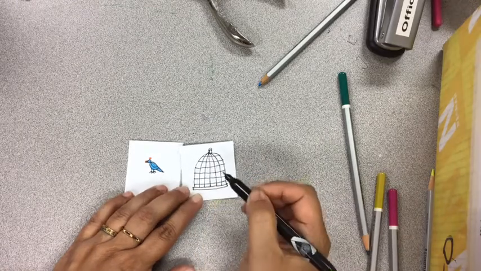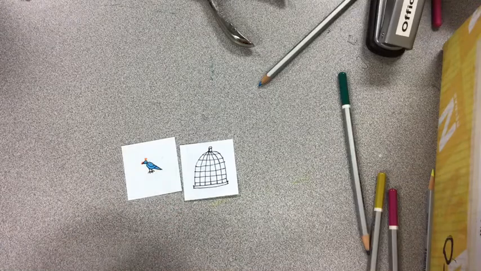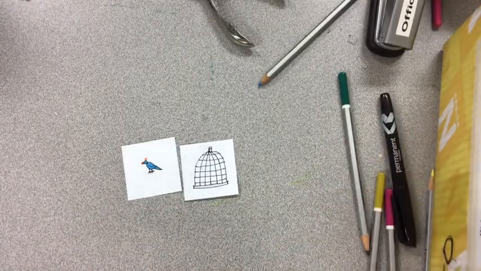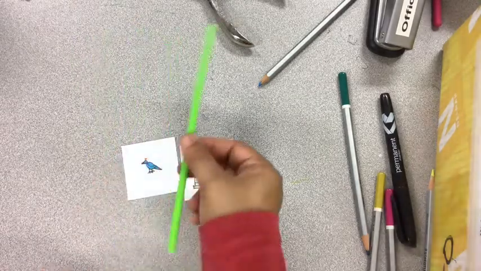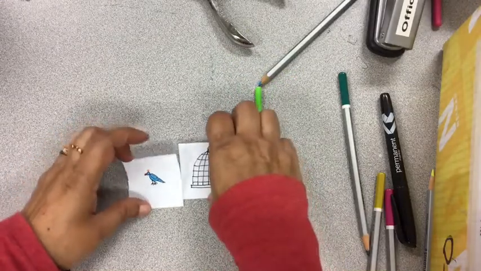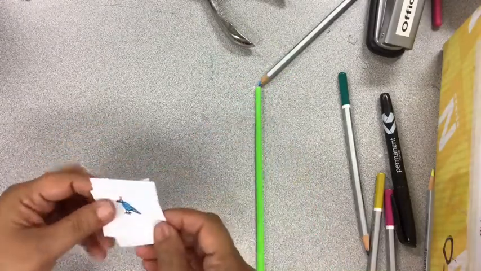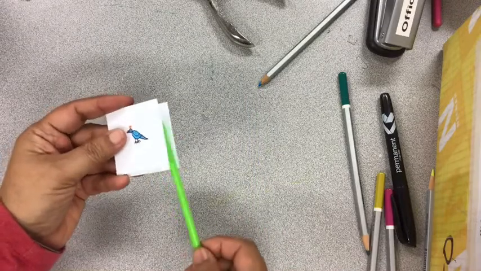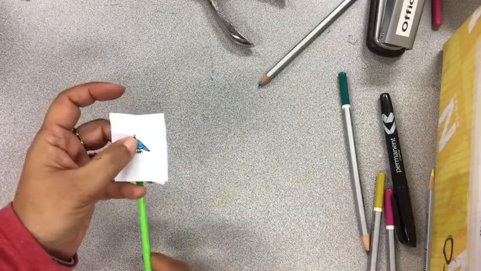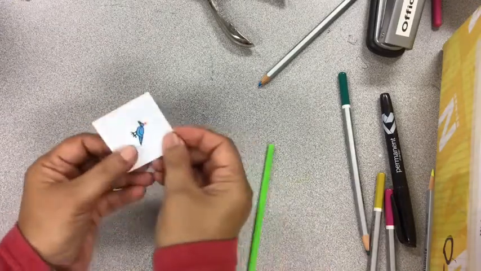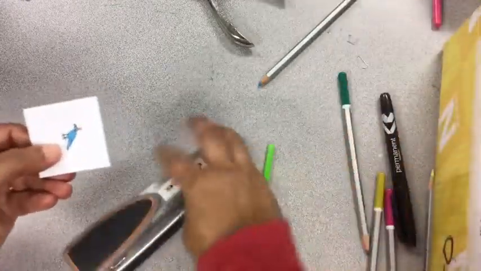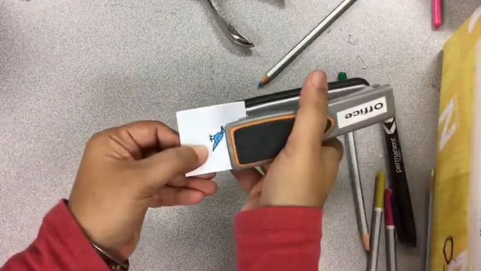So I'm done with drawing the cage here. And then we are going to assemble it together with the staples again. So I'm going to use a straw and I'm going to staple only 3 sides. So on one side I can insert the straw like that. Make sure when you're stapling it, all the papers are lined up.